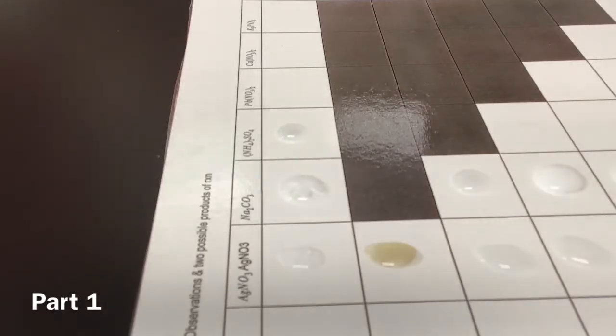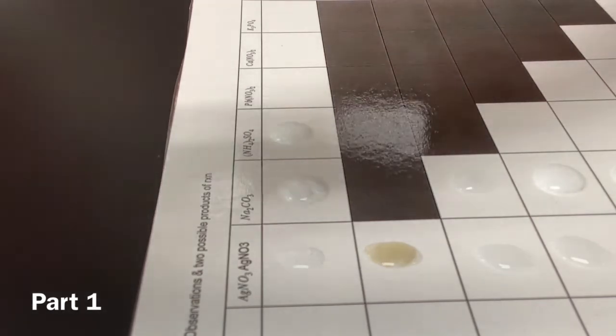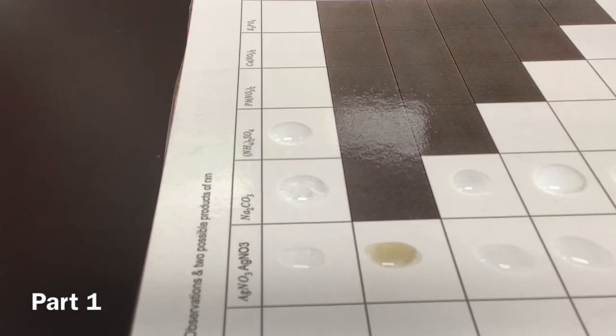NH4 2SO4. What did I just put in? Big drop. And then barium chloride. Barium chloride. Yeah. Ooh. All right. So that one became cloudy. Definite cloud. Definite cloud.